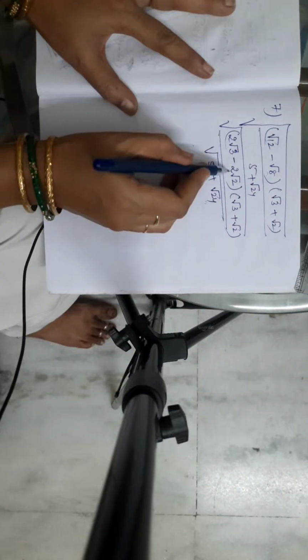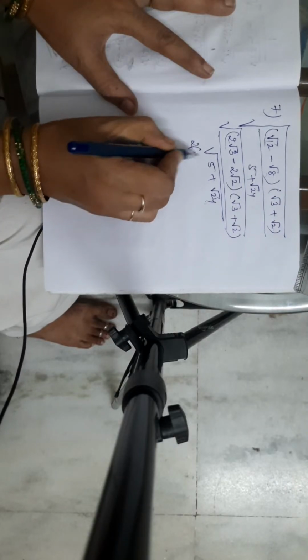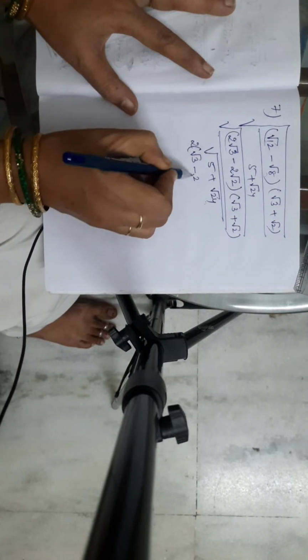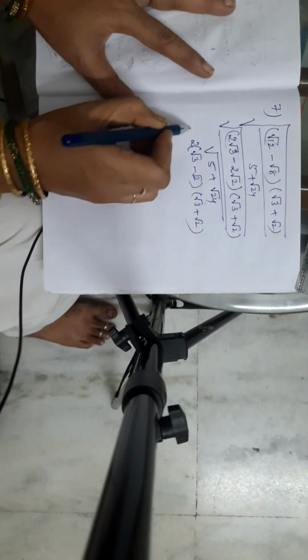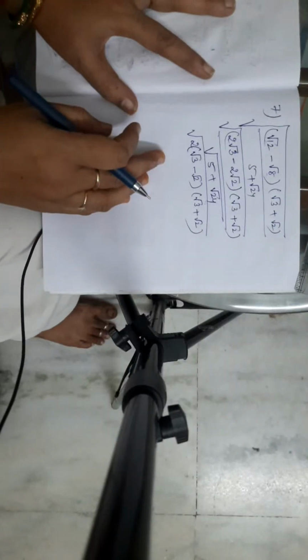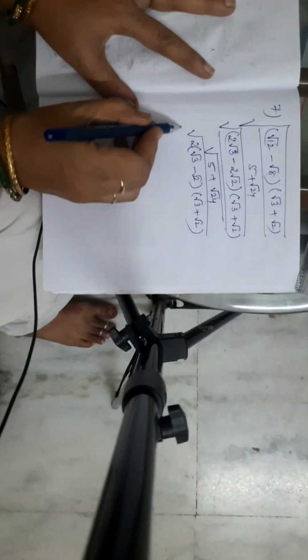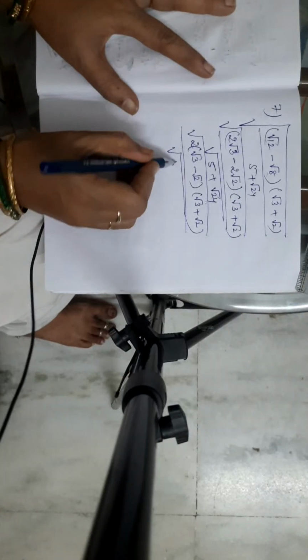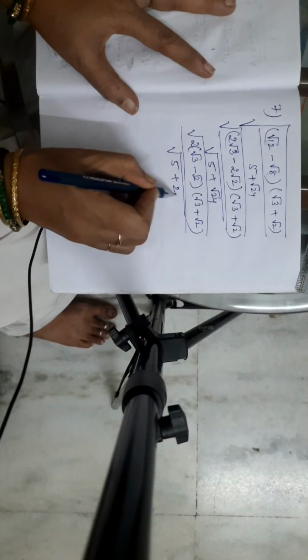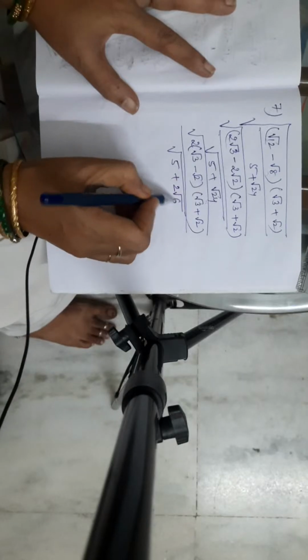Here both of the numbers are having 2, so 2 can be taken common. So it's root 3 minus root 2, root 3 plus root 2. Overall, the square root is there. And in the denominator, we are dividing this number by 4. So it's 5 plus 2 root, 4 6s are 24.